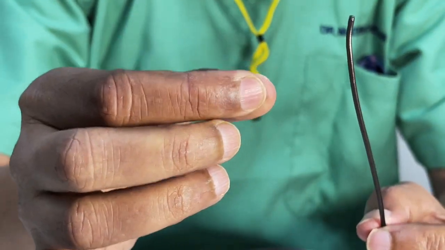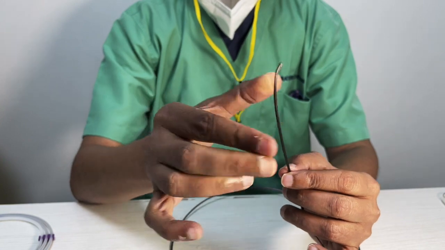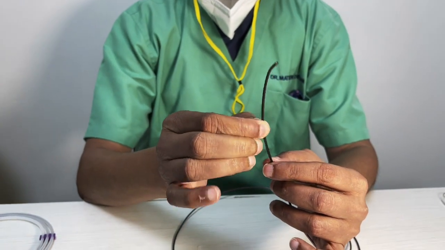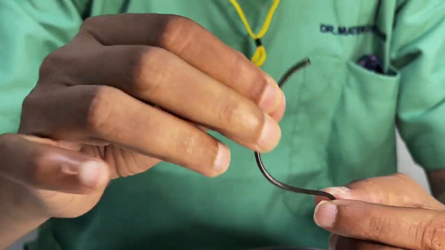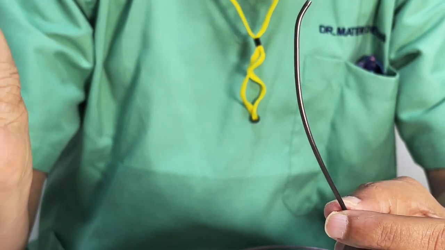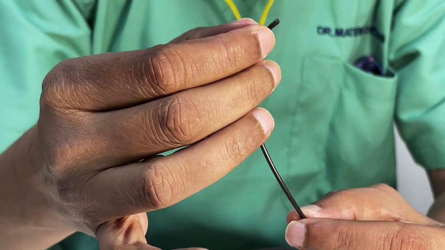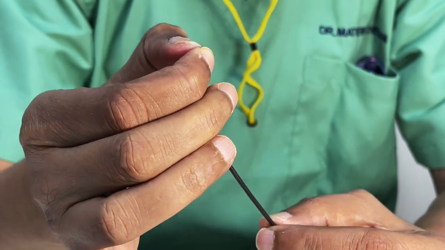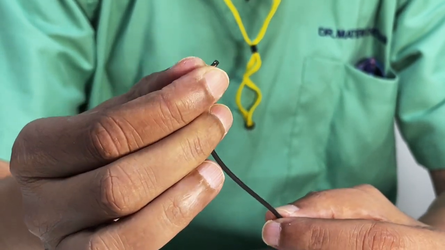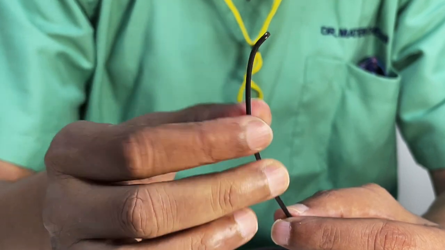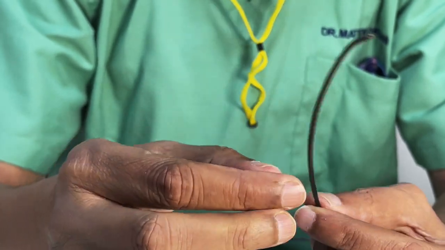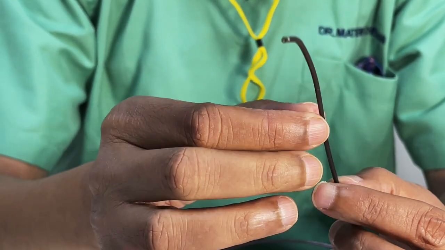See this. I'm pressing this. Can you see that? It's bouncing back. Can you see? I do this and it comes back. Now tell me, what would you choose? Would you like to use this catheter? Except for exactly the final tip, which has no braiding, everywhere else I do this and it bounces back. See, whatever I do, I can't.